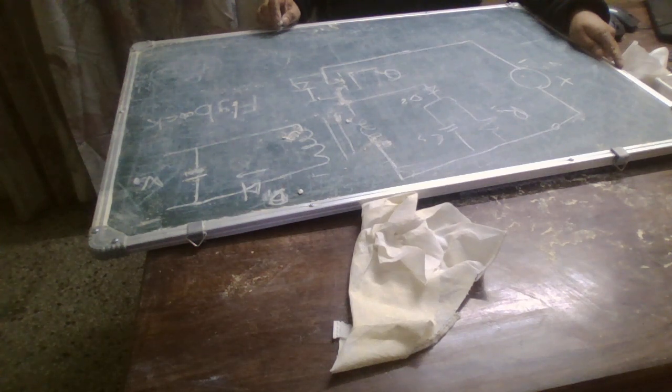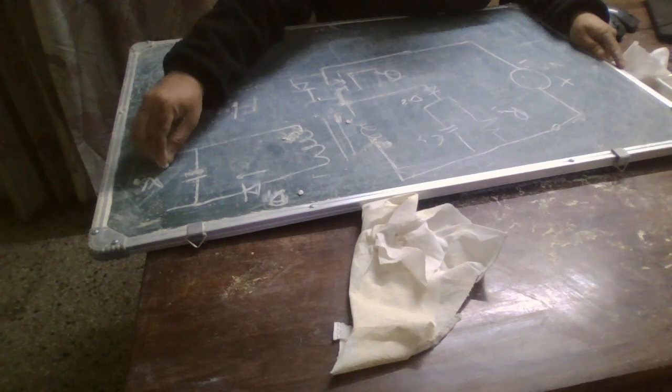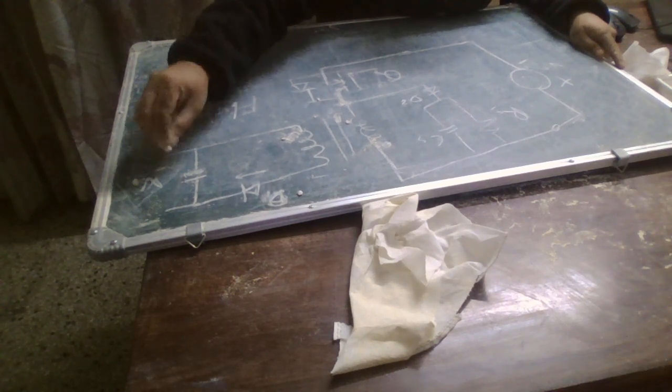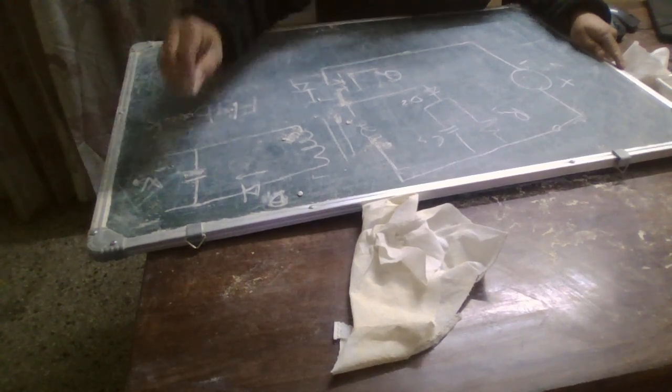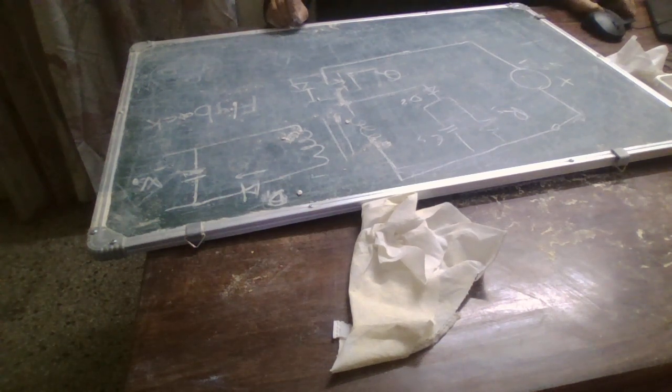It not only provides energy to the output load, it also charges the capacitor, because this capacitor provides energy during the t on time when the diode is reverse biased.